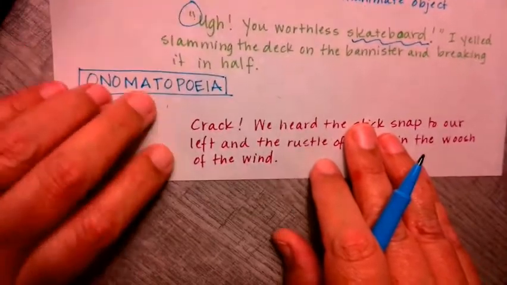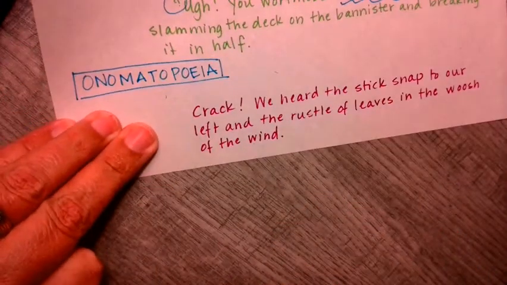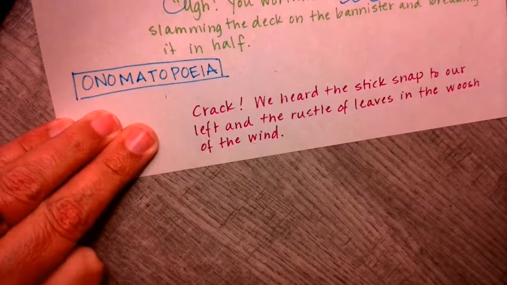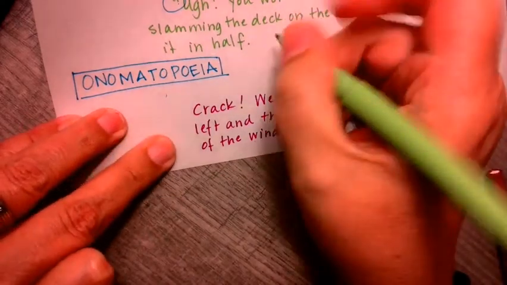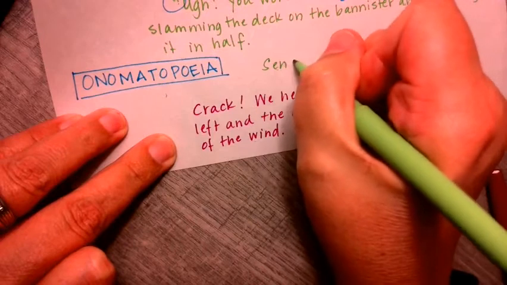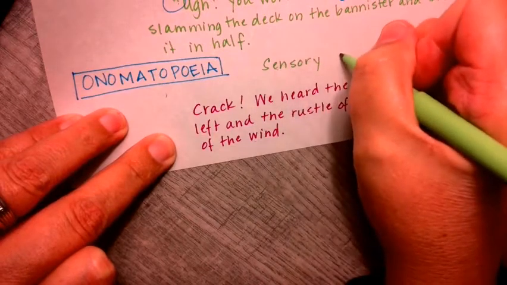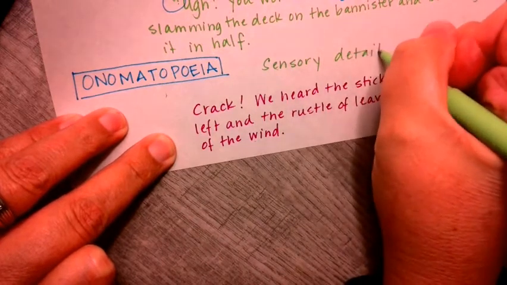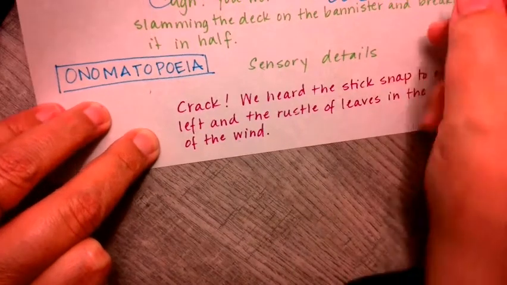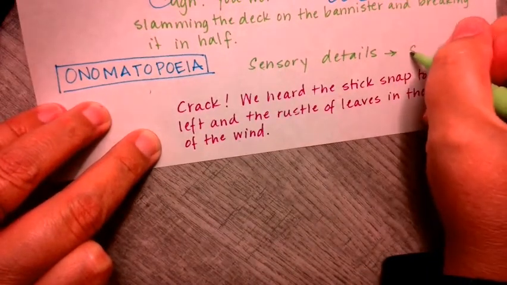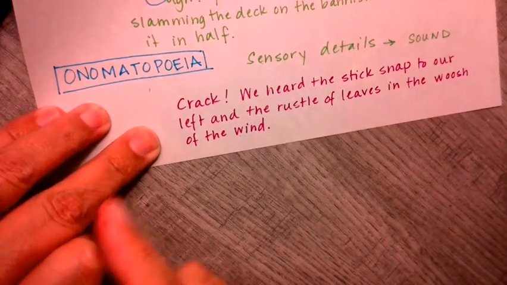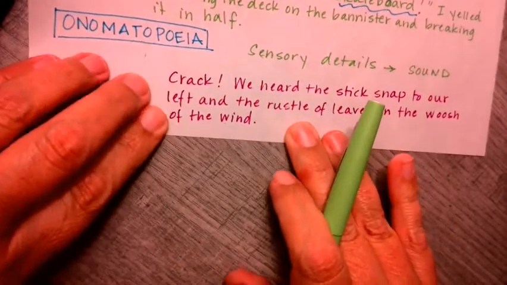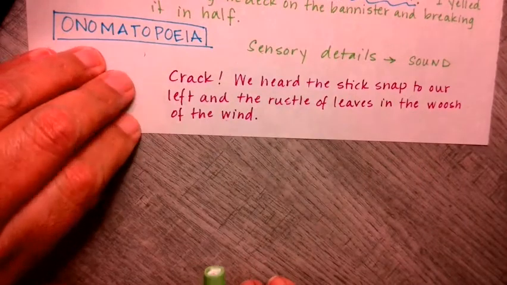Okay, and then the last one, I know you guys know what onomatopoeia is, but gosh, you can use it in a really cool way with your sensory details. Especially with sound. So if you want your audience, your reader, to really get a picture of what you're writing about, then you can use onomatopoeia.